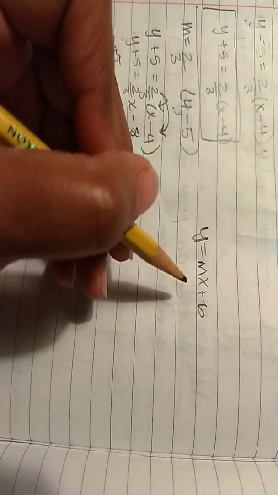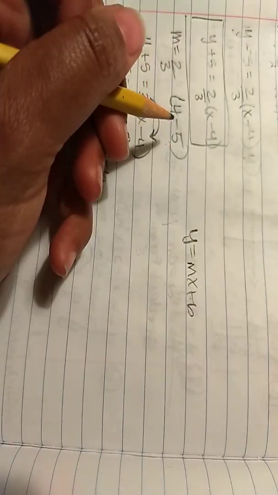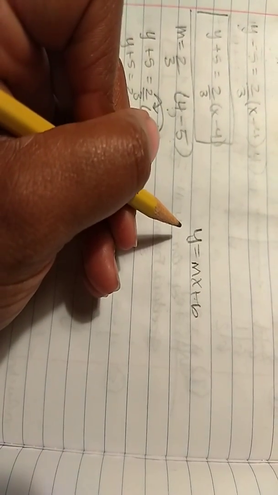Now, another way to do this is to jump straight into the y equals mx plus b formula. And the thing is, I have a y, I have an m, I have an x, but I don't have a b. So what I suggest you do is just plug in what you know to find what you don't.